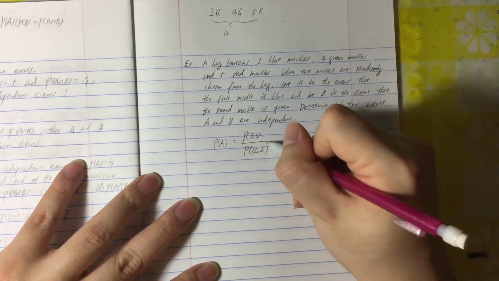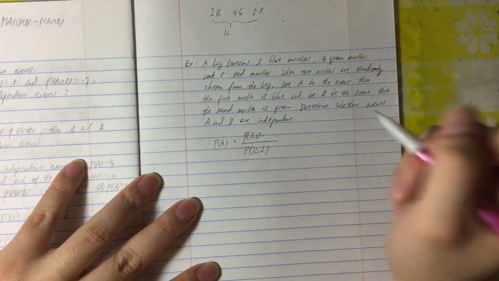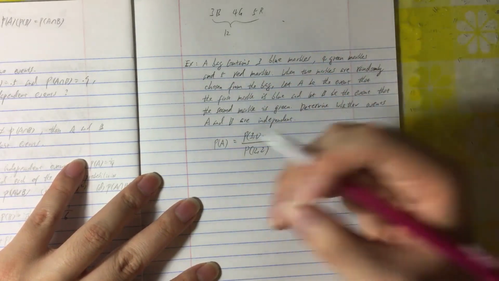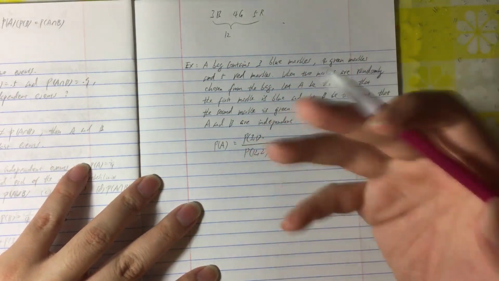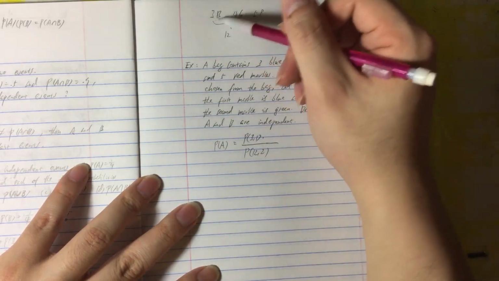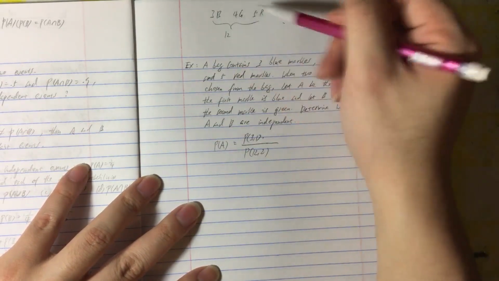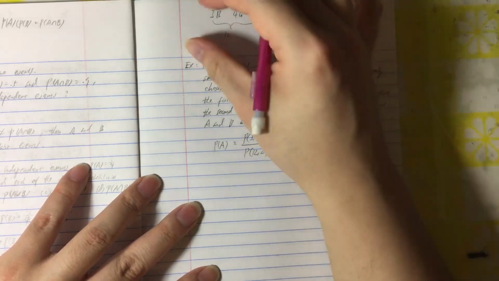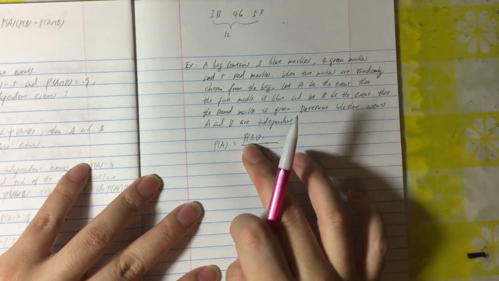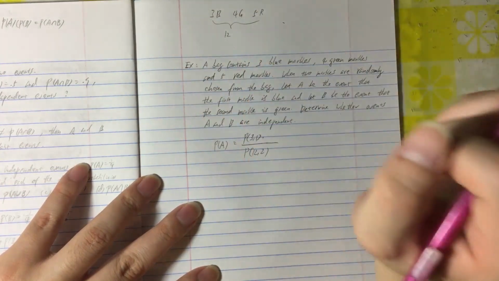Now for the second marble, since we only care that the first marble is blue, the second marble may or may not be blue. We don't care. I pick 1 blue marble from here, and there are 2 blue marbles left. Together, we still have 11 marbles. Since I picked 1 blue marble in the first place, there are 11 marbles left.